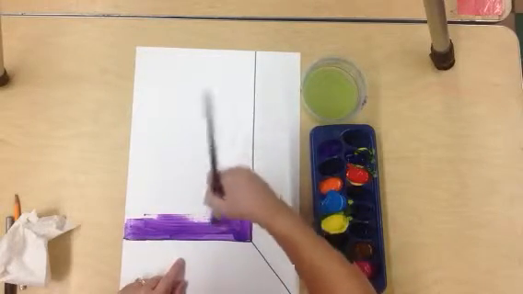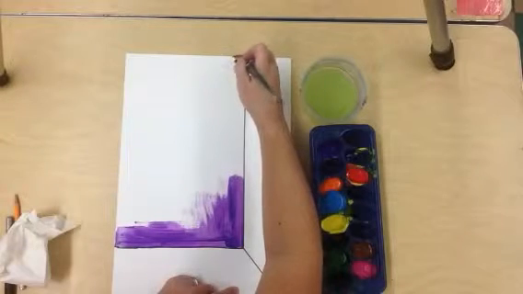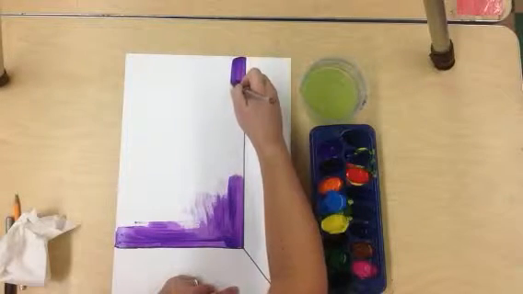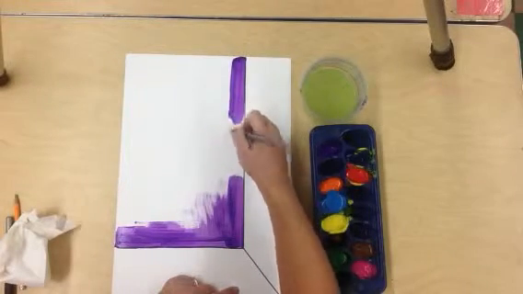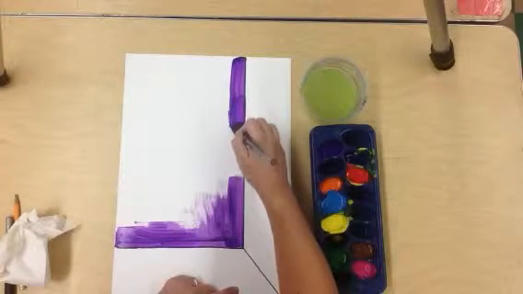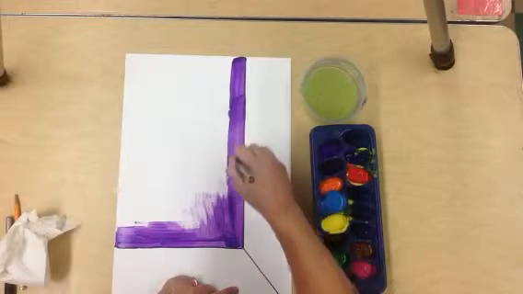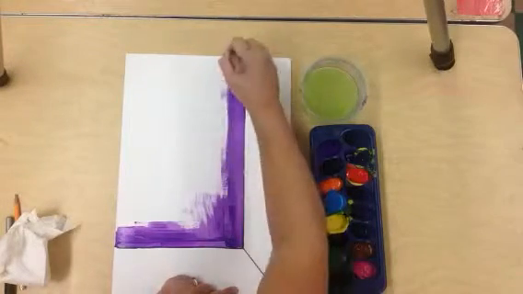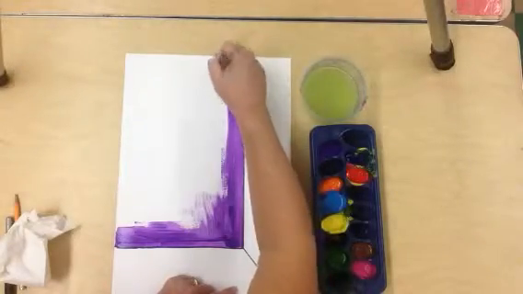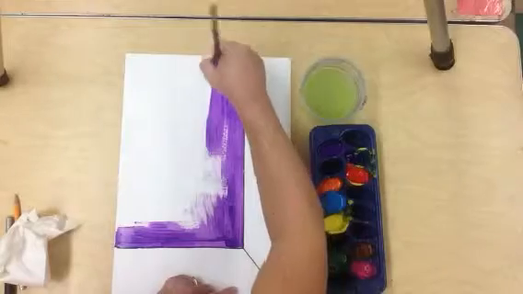And then I'm going to dip in again. Notice I'm going on the outside edge here of what I'm painting. That way I can do a really nice job and keep all of that paint in the lines. Then I'm just going to go back and forth, filling that in. Now, if some gets on the table, no worries. We will clean that up with a sponge at the end.